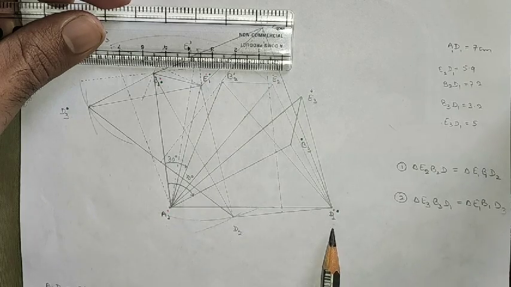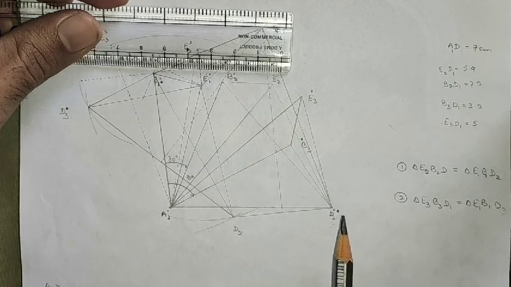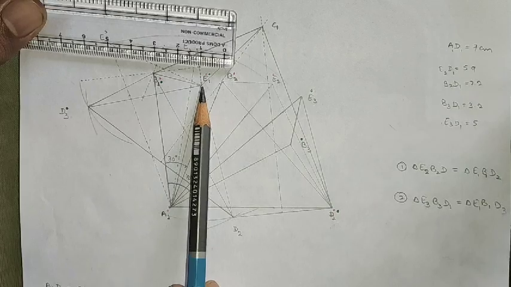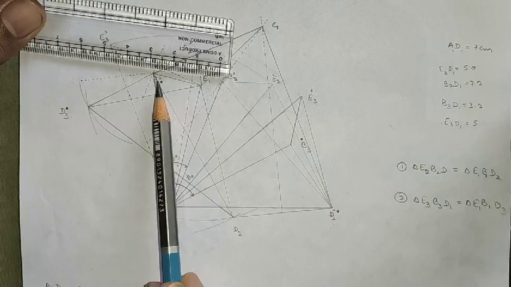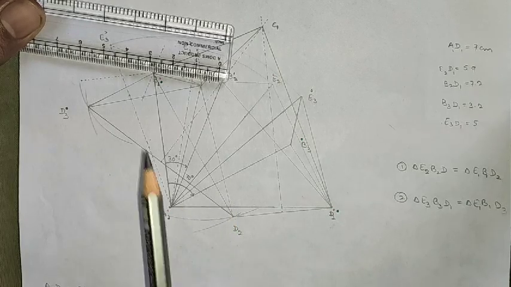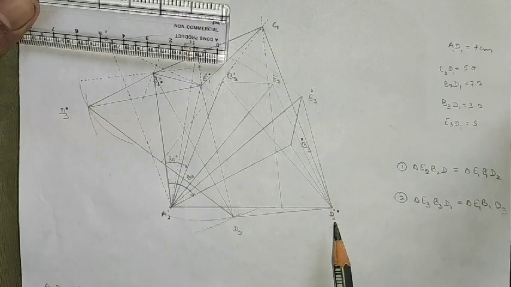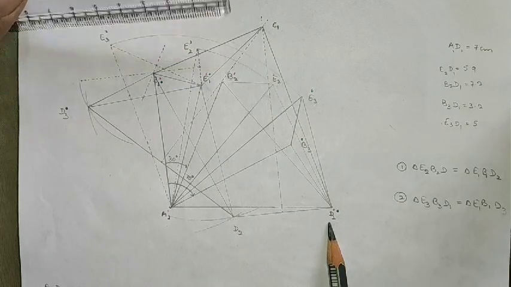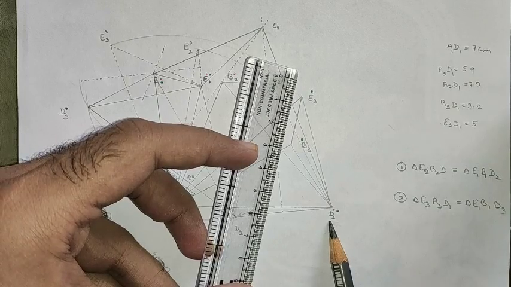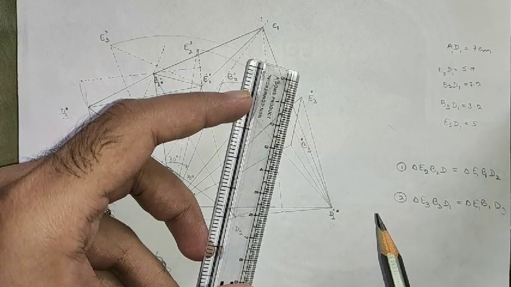From B2 and D1 we are measuring the distance, and similarly we are repeating it from E2 and D1, and that same distance is to be replicated from B1 and E1. The same distances we are taking to determine the point D2 using the similar triangle. That means B1, E1, D2 and B2, E2, D1 are similar. Repeating the same for the other triangle B3, E3, D1, that also has to be made similar to determine D3.